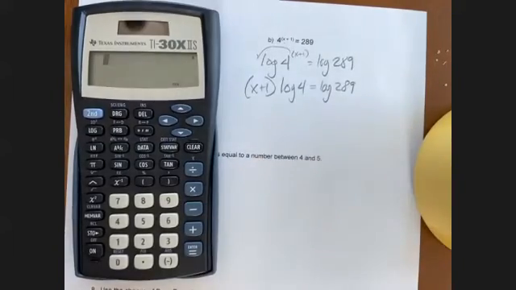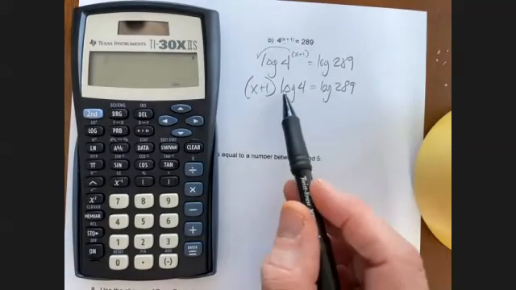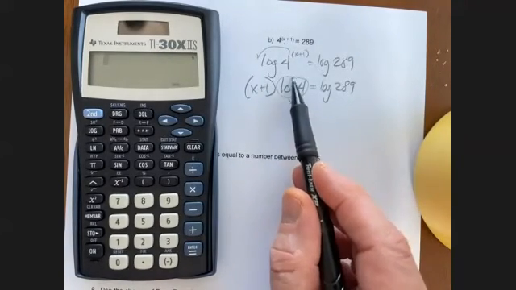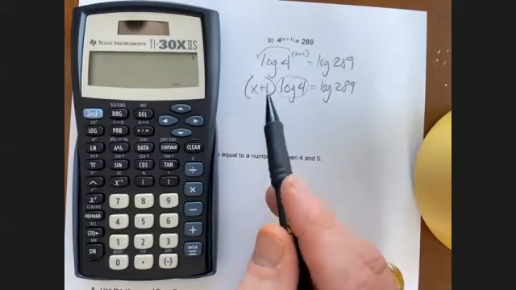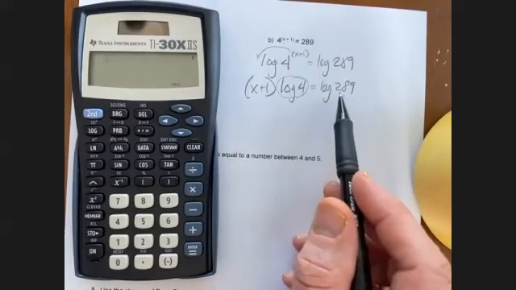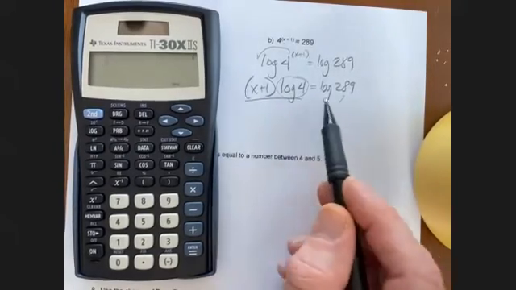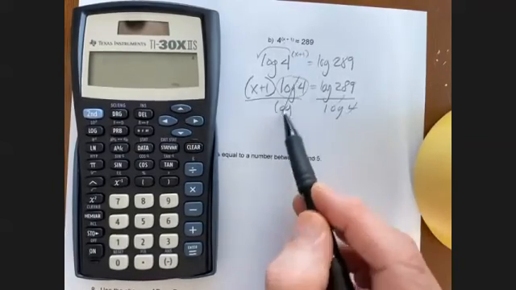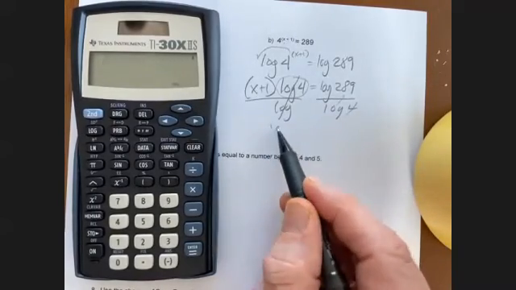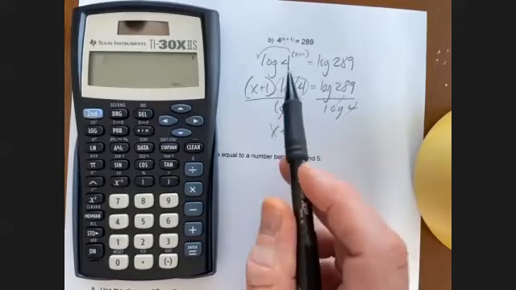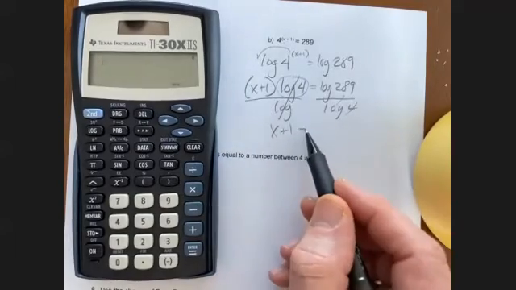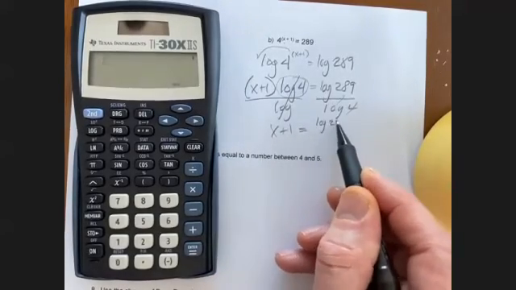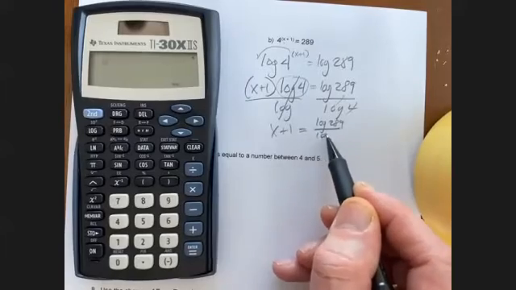Now, when you see parentheses, oftentimes you are compelled to distribute. And I'm going to tell you right now, you don't want to do that, because this right here is just a number that's being multiplied by this simple thing in the parentheses. If I move this over to the other side, I can do it in one fell swoop just by dividing. If I divide by log 4 on both sides, this will cancel out, and I'm just going to be left with that x plus 1, which is a lot easier than everything I would get if I distributed it. That's going to give me log of 289 over log of 4.